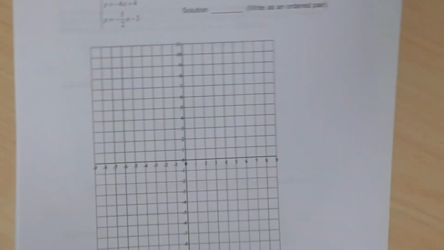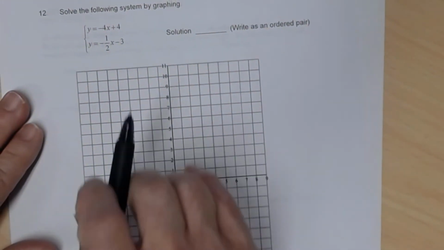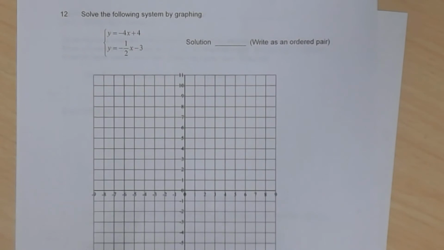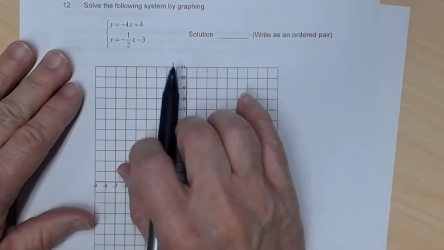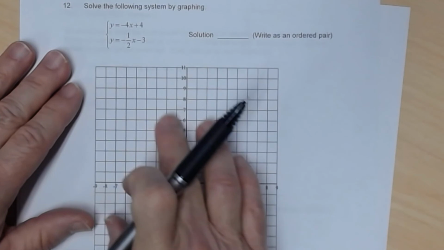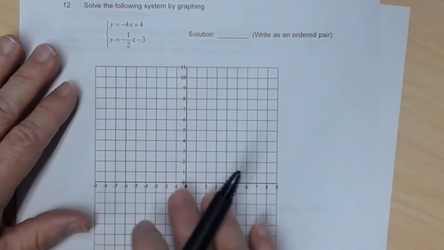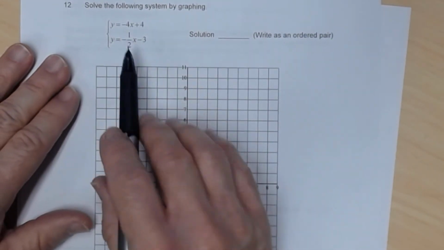Finally, number 12, you want to solve the system by graphing. I think it's the same on both versions. So let's see, yeah, it's the same on both versions. So you want to solve the system by graphing. Remember, when you solve the system by graphing, the solution is where the two graphs intersect. That's the solution.